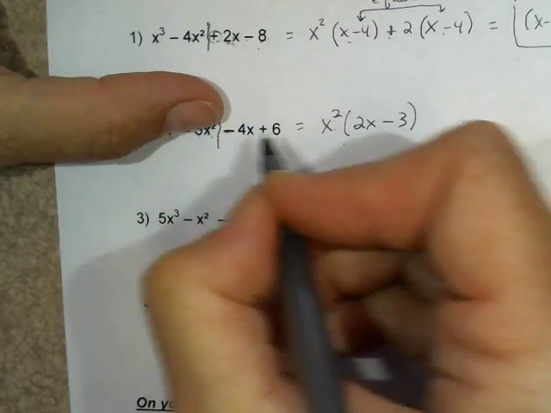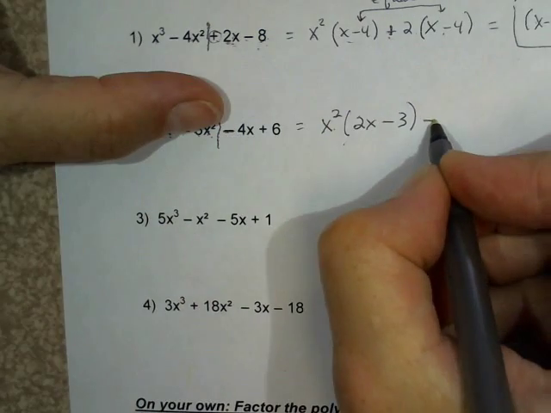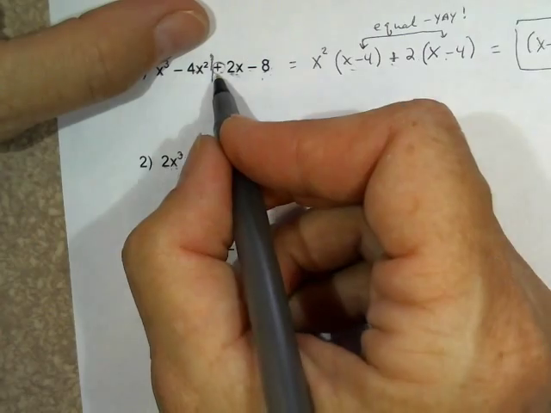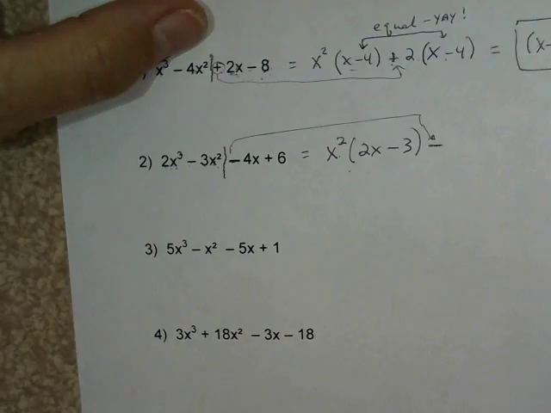Now you have a minus here. So whatever this is, you're going to write it here. This minus gets rewritten right here, just like this plus got rewritten right there.